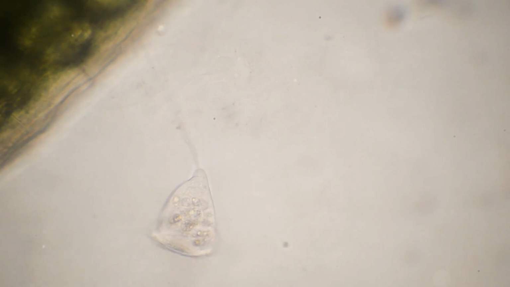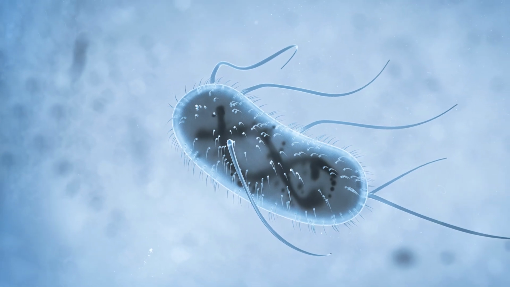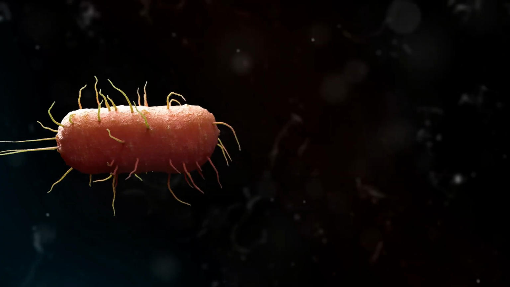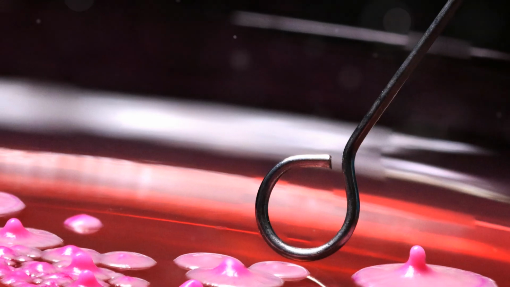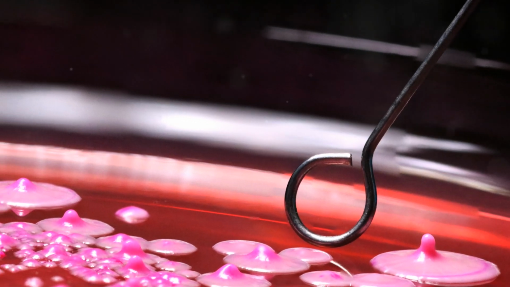Alright, time to meet some microorganisms. First, we have Escherichia coli, or E. coli for short. This rod-shaped bacterium is found in the lower intestine of warm-blooded organisms. While some strains are harmless, others can cause food poisoning.